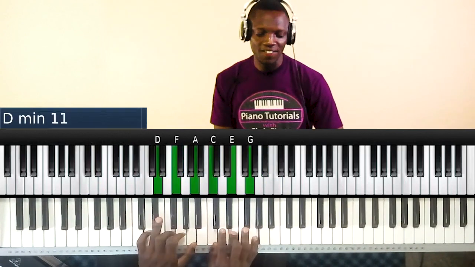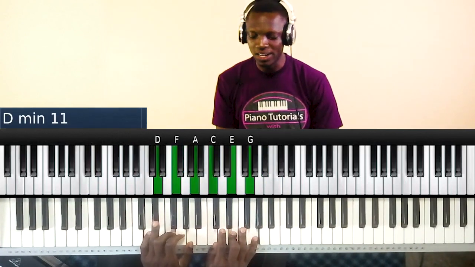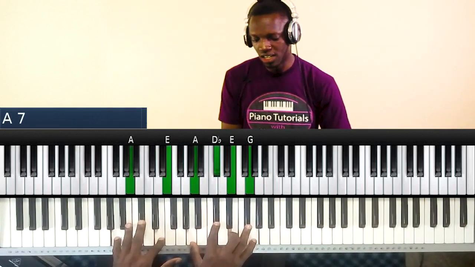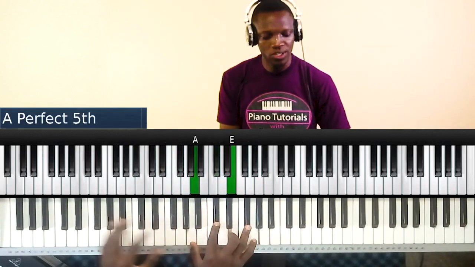And then now this first 6 chord, I turned it to a minor 11. Then I went back to the secondary dominant, which is the 3 chord. Then I went to the 6 again.